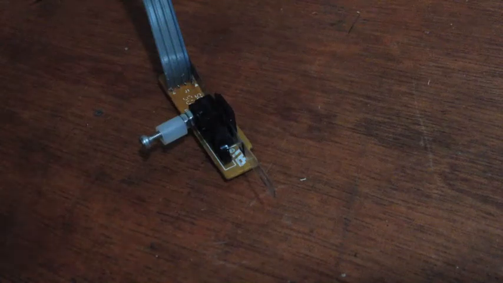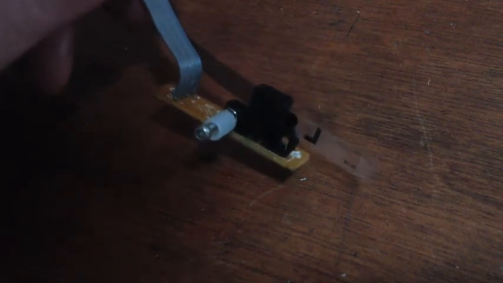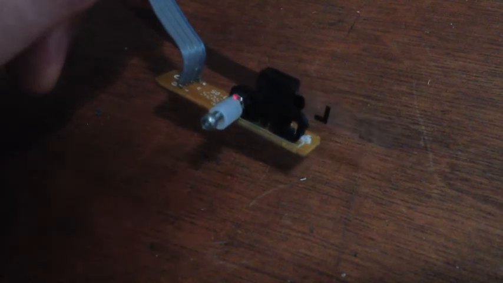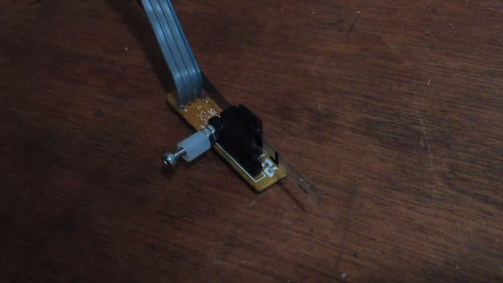This is an optical encoder which uses an LED and a light sensor and an optical strip, which is a piece of transparent plastic with some very fine lines printed on it at very small, evenly spaced intervals.